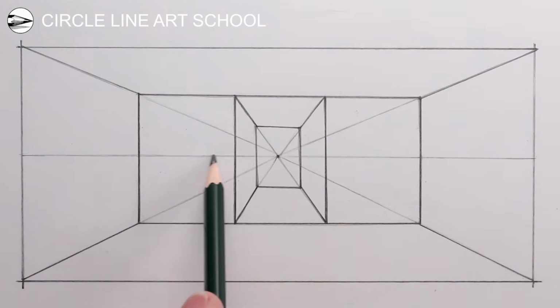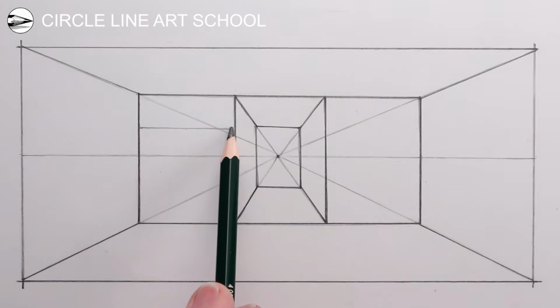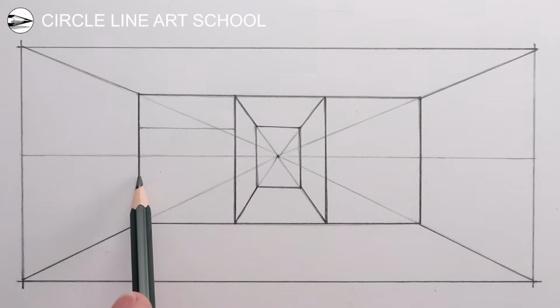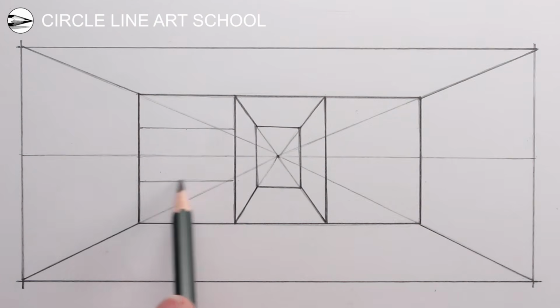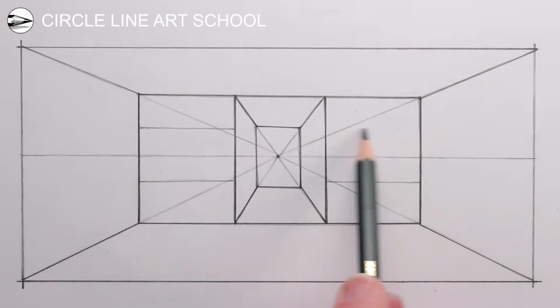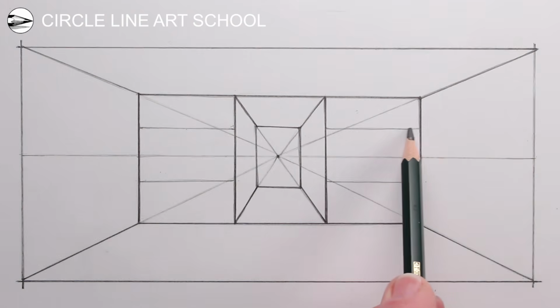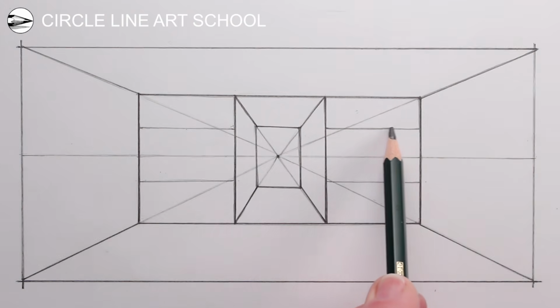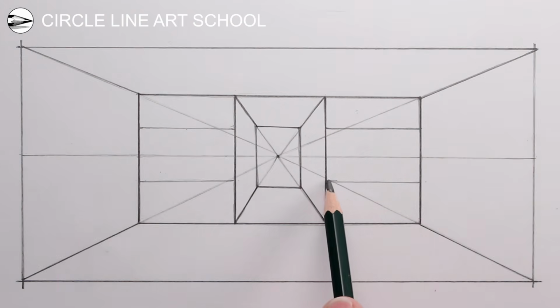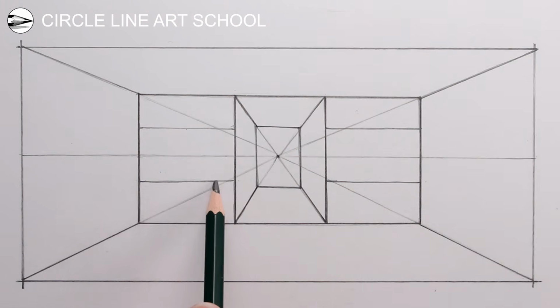Next, we can add some details onto the original back wall. Draw 2 sets of horizontal lines for the shape of windows. Now, these will just be rectangles because they are not receding from us. They're not going away from us or coming towards us. We're looking straight on at them. So they just stay rectangles.